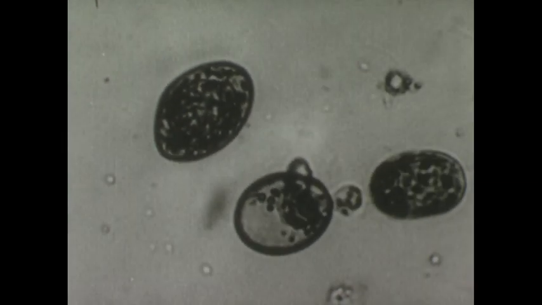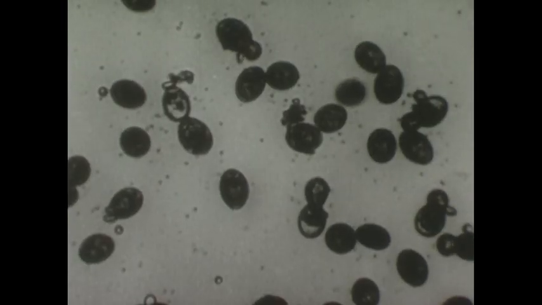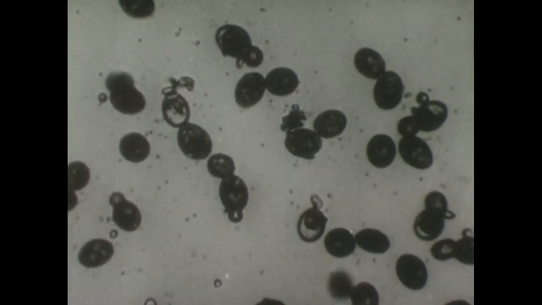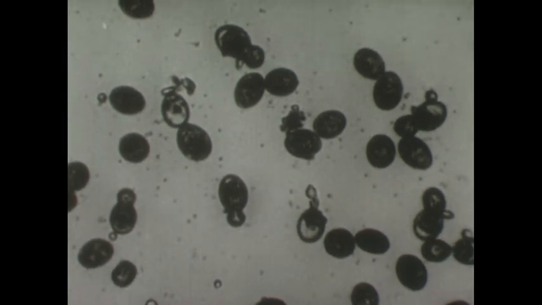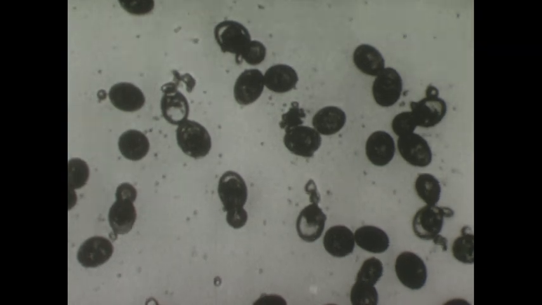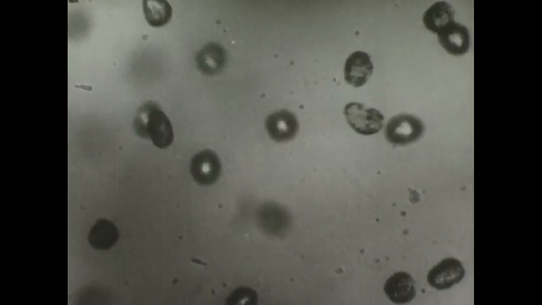The hatched embryo is known as a coracidium. Newly hatched coracidia swim rapidly and have a rather elongated shape.